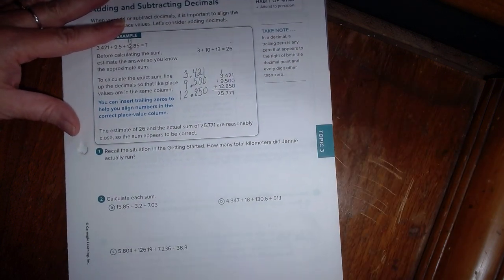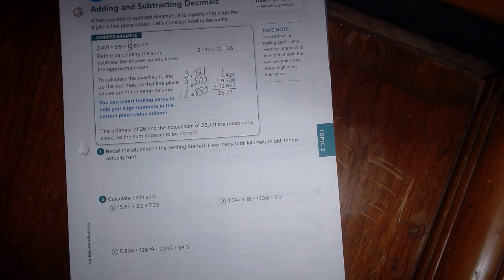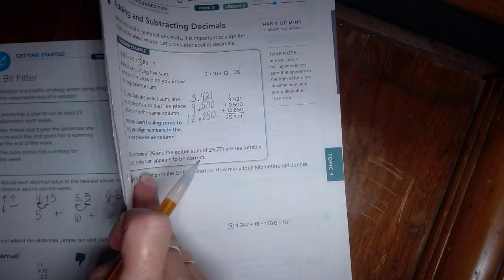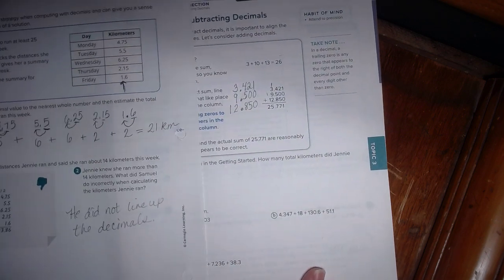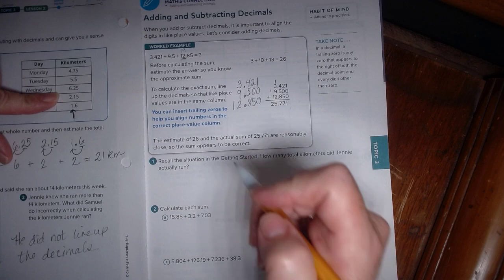Okay, number 1. Recall the situation in getting started. How many kilometers did Jenny actually run? So if we go back to that, getting started, I think I put it under here actually. Okay, so it wants to know how many kilometers she actually ran. So it wants us to add up these numbers.